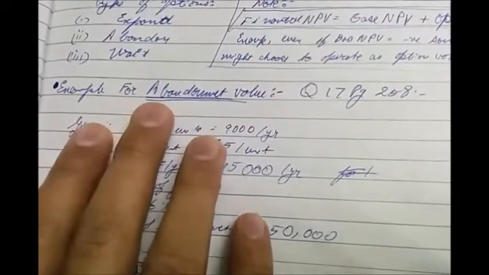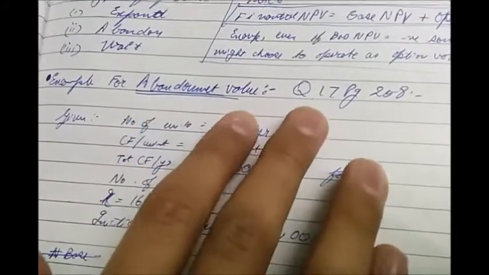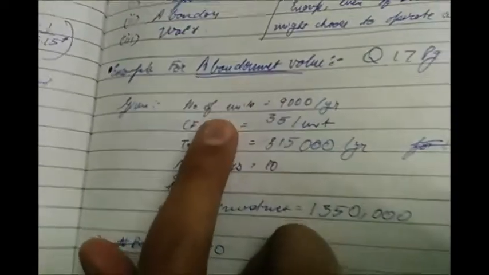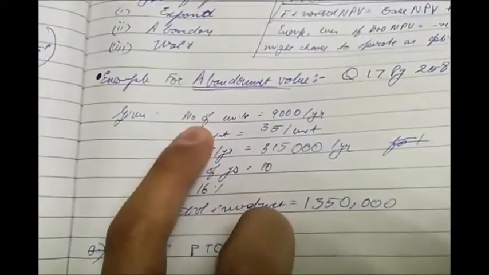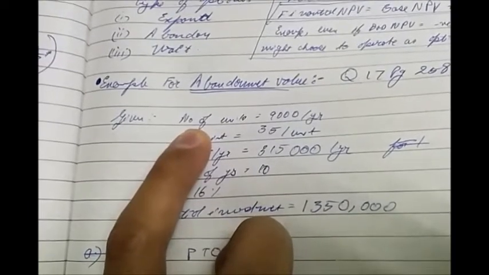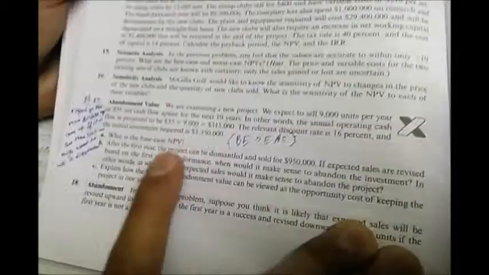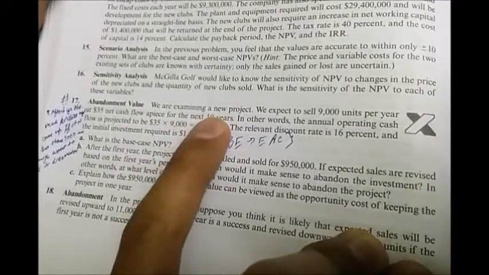For an example of abandonment value, you can refer to page number 258, question number 17 of your book. This is the question. I'll take this again to my copy, where I have written everything, then it will be easy. So the question says we are examining a project.